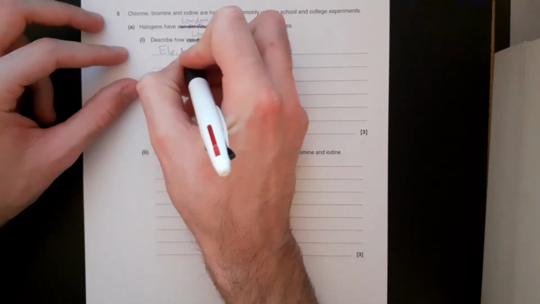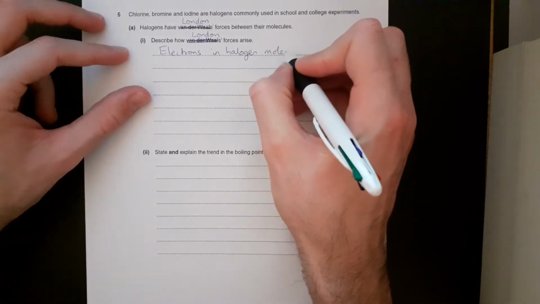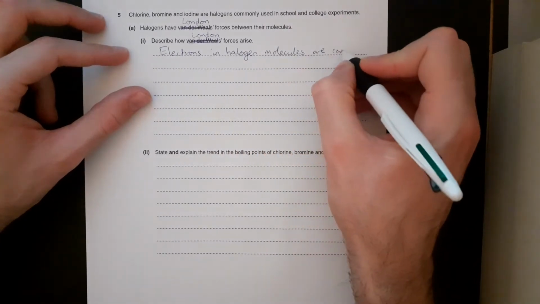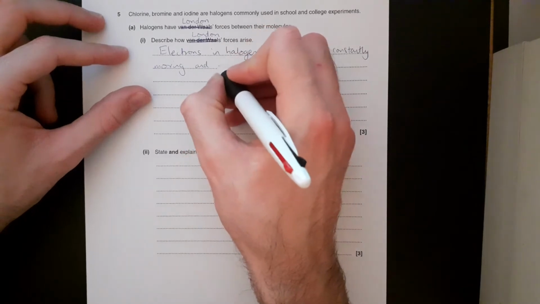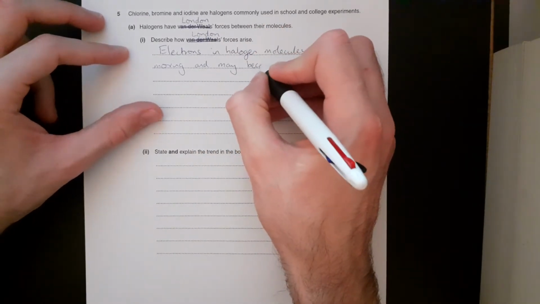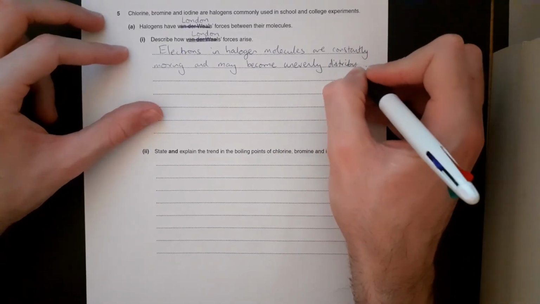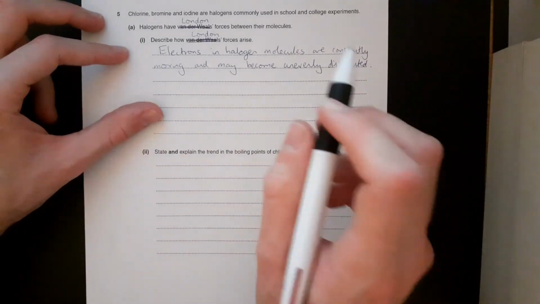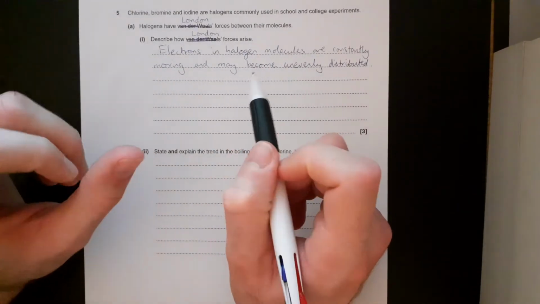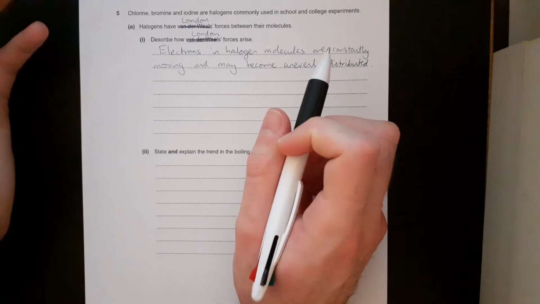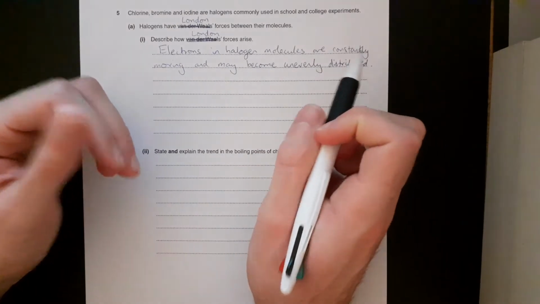Electrons in halogen molecules are constantly moving and may become unevenly distributed. Okay, that's the first thing that happens, right? Because these electrons are constantly moving about in their orbitals, just by chance, if you take a snapshot in time, there's no reason why the electrons would be spread evenly across the molecule. Okay, just purely by chance, they might be unevenly distributed. We might end up with more electrons at one end of the molecule than the other.